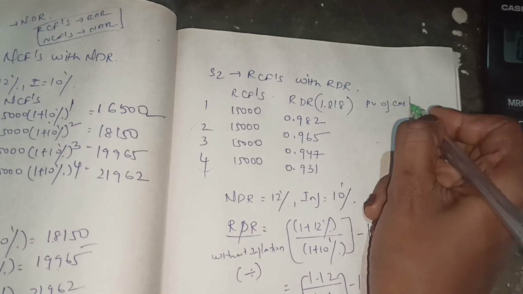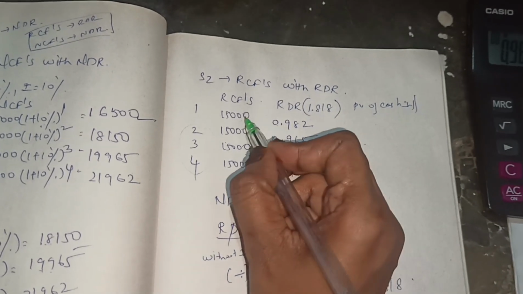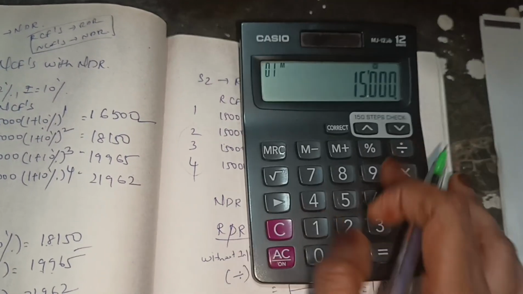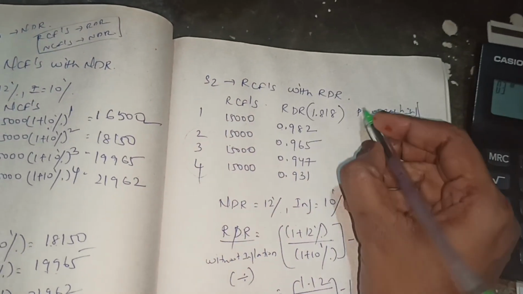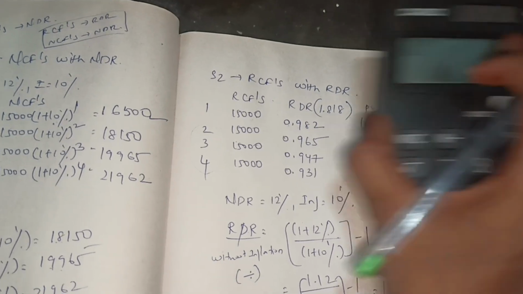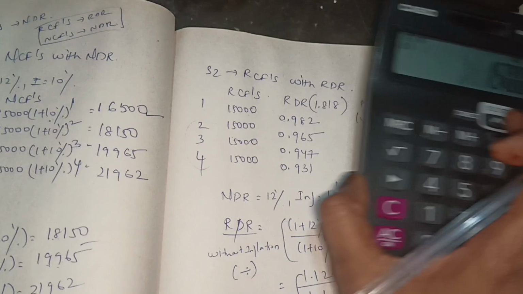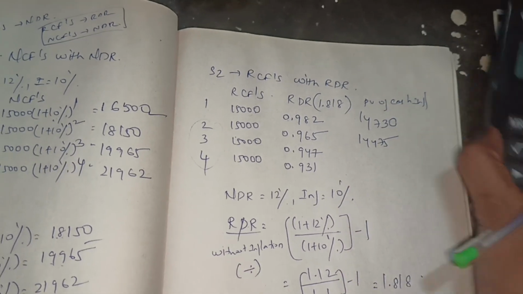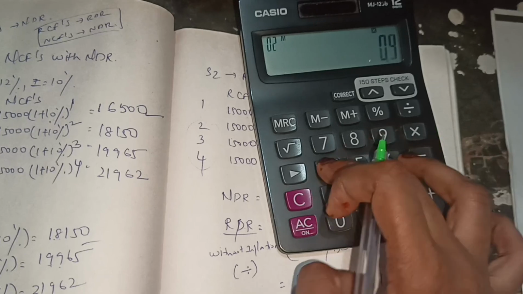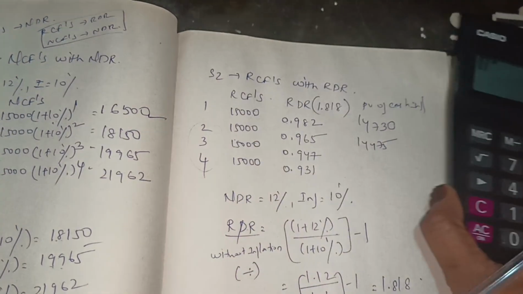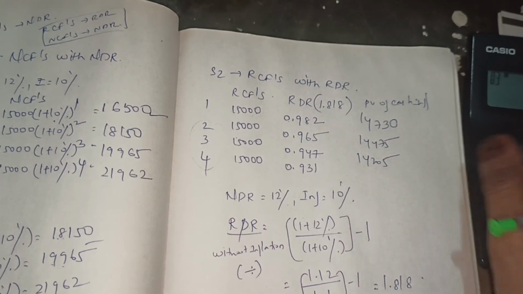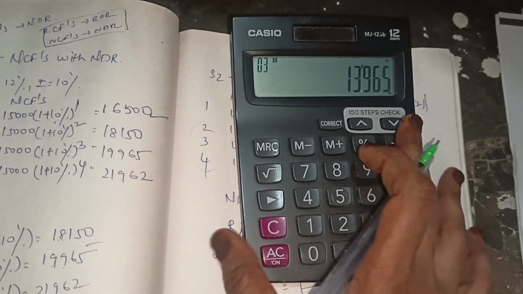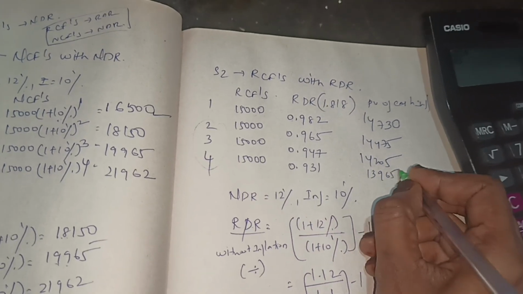Now present value of cash inflows. You have to multiply real cash flows and discounting factor. 15,000 into 0.982, 14,730. 15,000 into 0.965, 14,475. 15,000 into 0.947, 14,205. 15,000 into 0.931, 13,965.